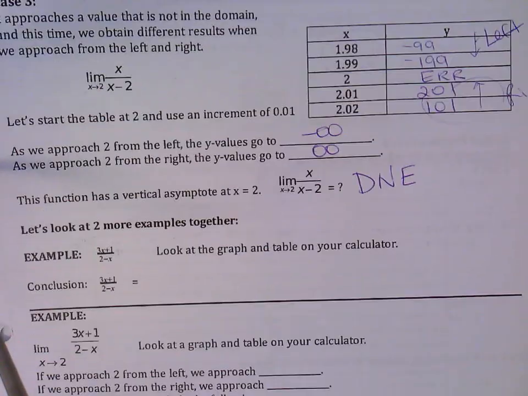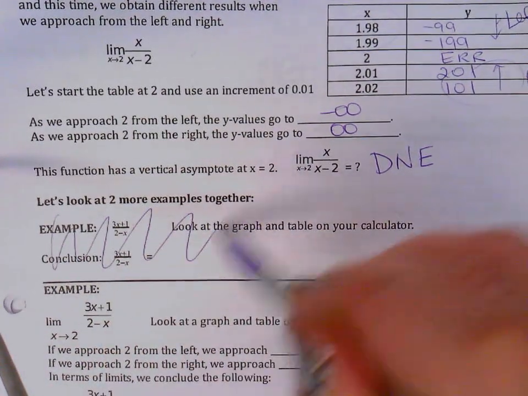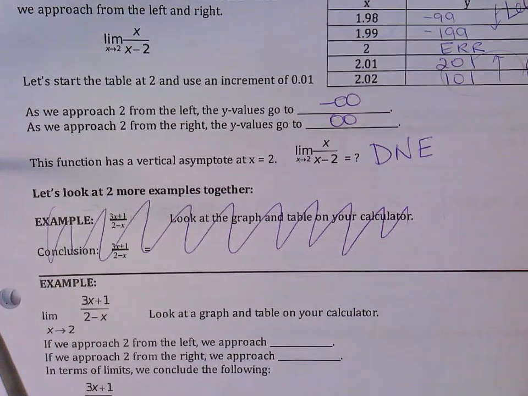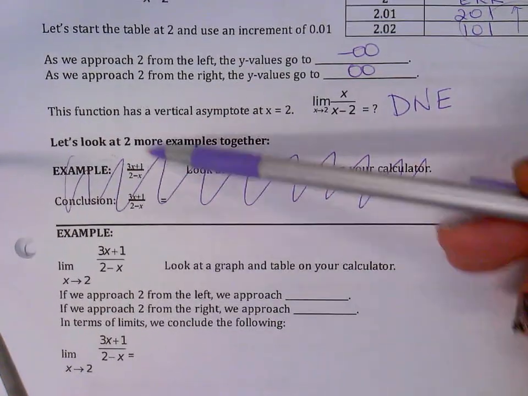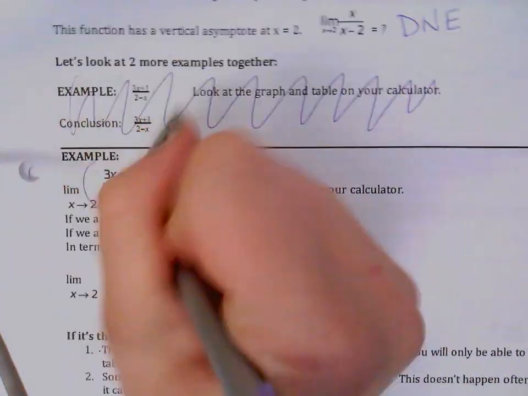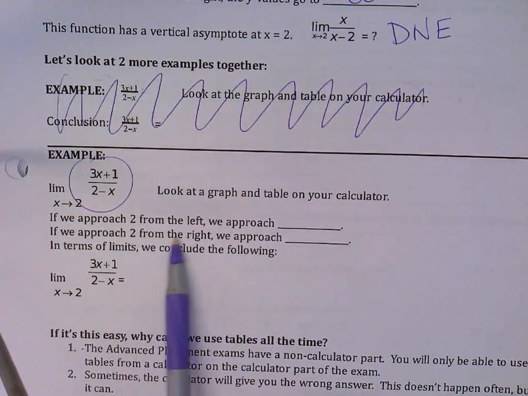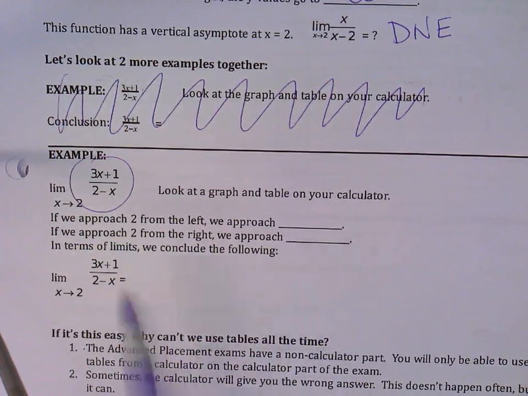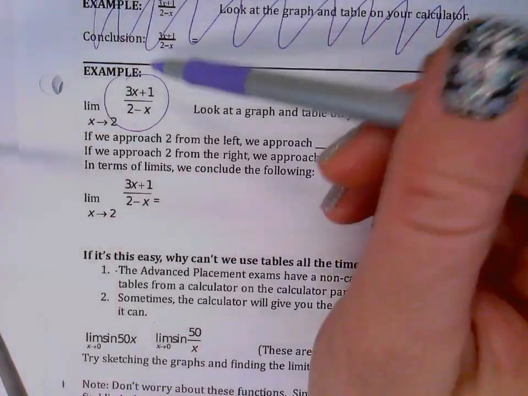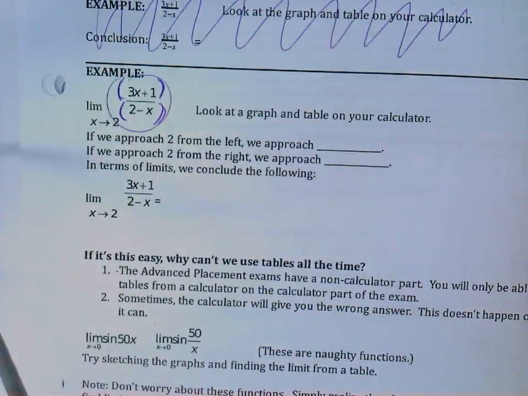All right, so I made a typo. It says, look at 2 more examples together. So just cross this one out, because it's actually only 1 more example. That's the same as that. See if you can do this one yourself. As we approach from the left, what are we approaching? As we approach from the right, what are we approaching? So what's the overall limit? Make sure you put the numerator in parentheses and the denominator in parentheses in your calculator.